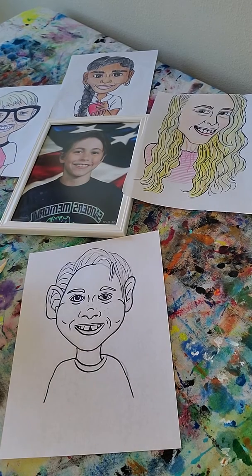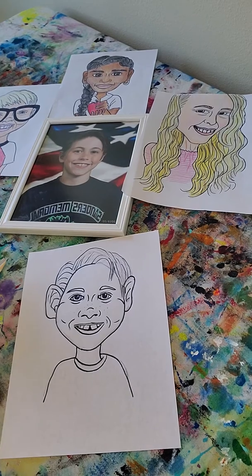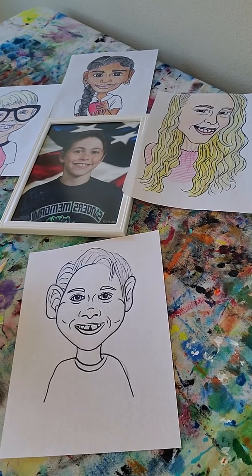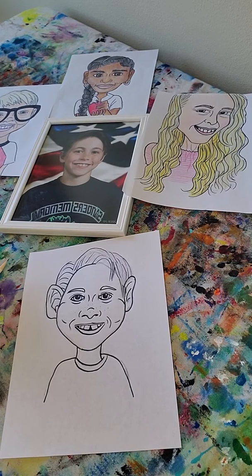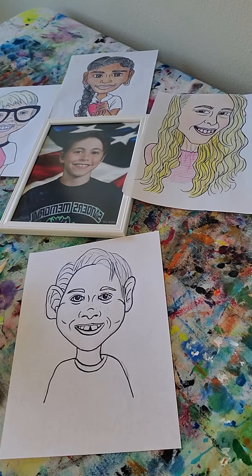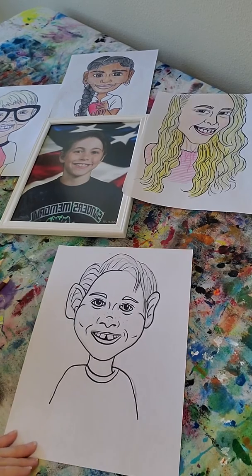And then you just take colored pencils. And then things that will make it identifiable, like the color of the shirt they're wearing in the picture, you definitely want to keep that.